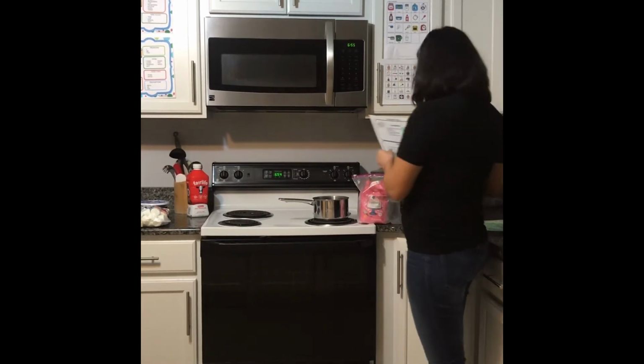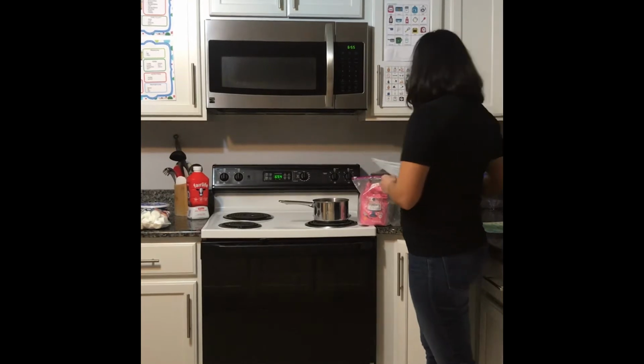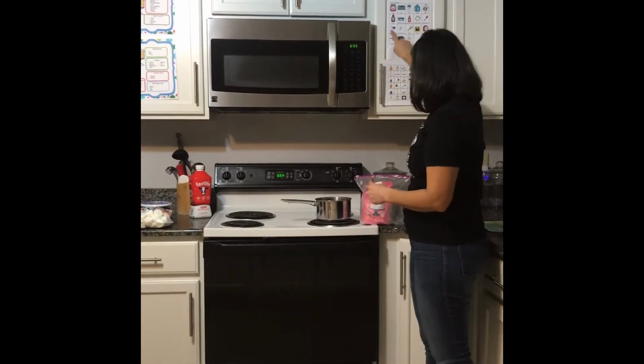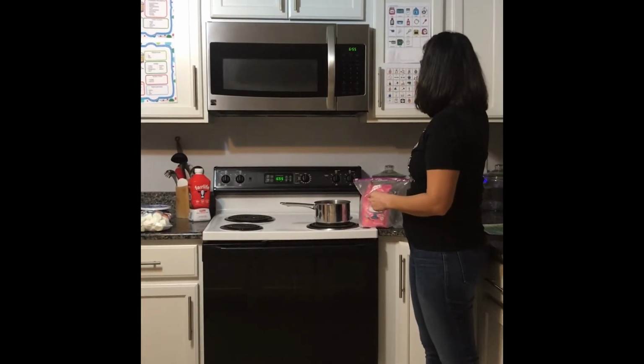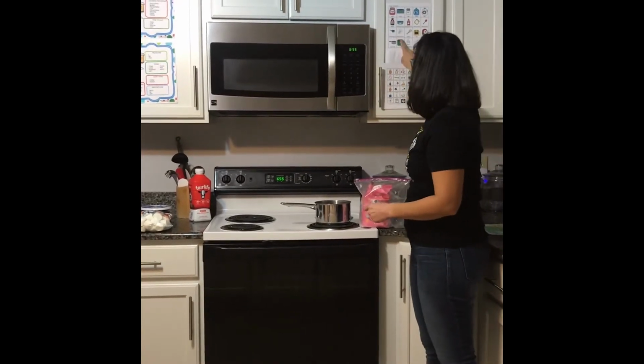All right, so I need to get one of my measuring cups, and I'm going to put my sugar in my saucepan.